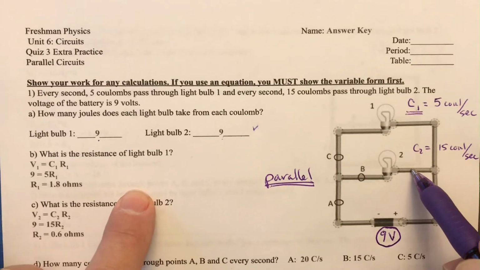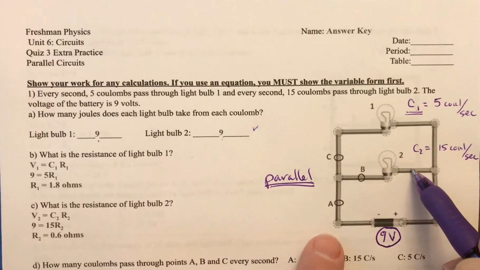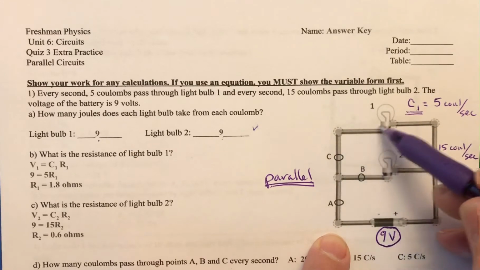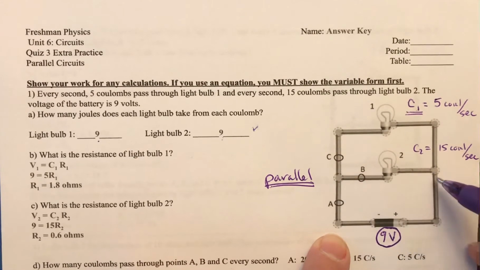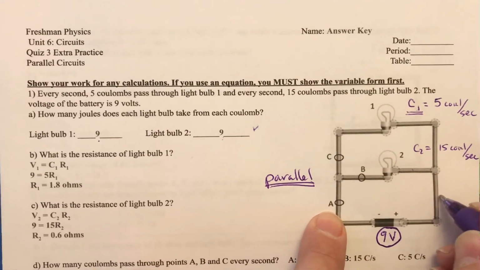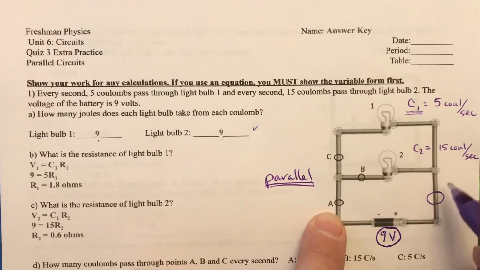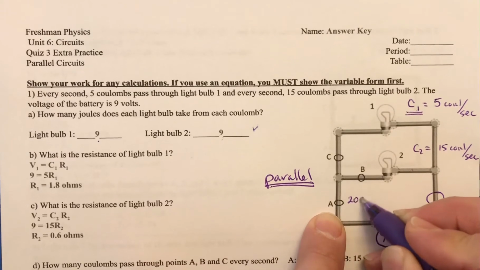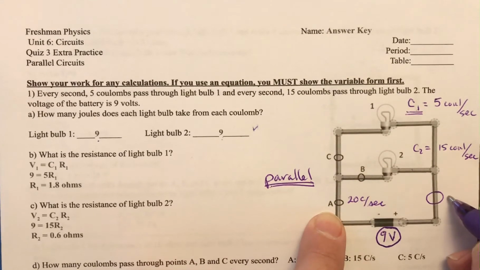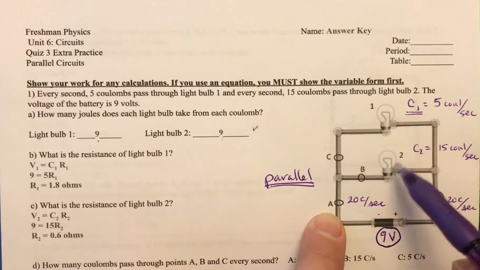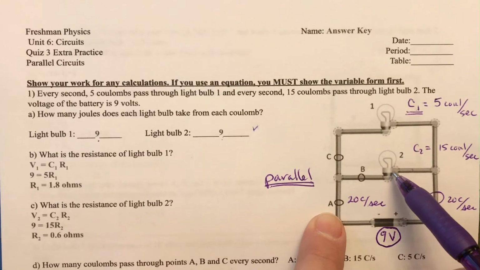The other thing that's important to realize is that if you have 5 coulombs here and 15 coulombs here, that means at point A, and also over here, it's going to be the sum of these two. So here it would be 20 coulombs per second, and over here would also be 20 coulombs per second. And that's where the 20 breaks up into the 5 and the 15.